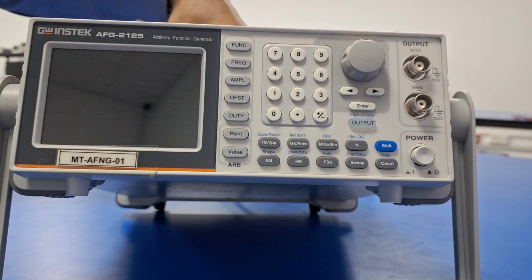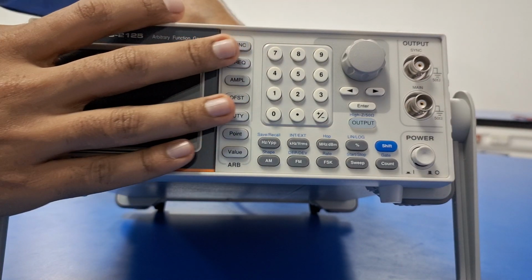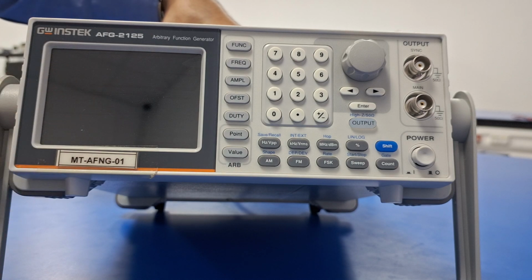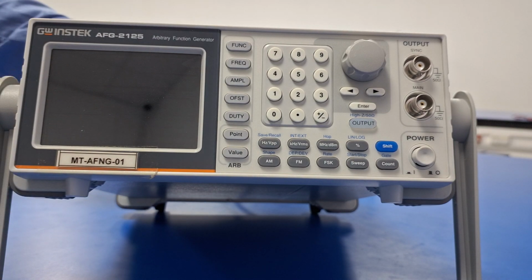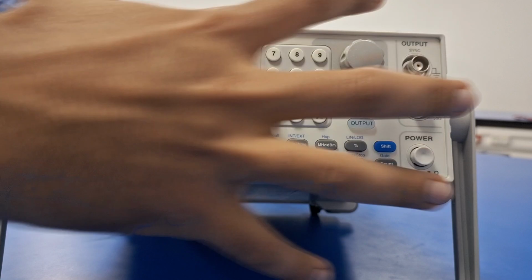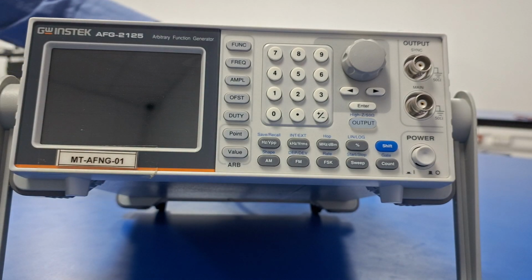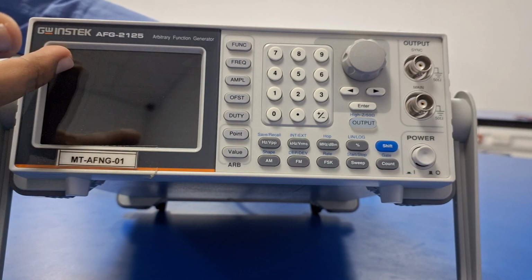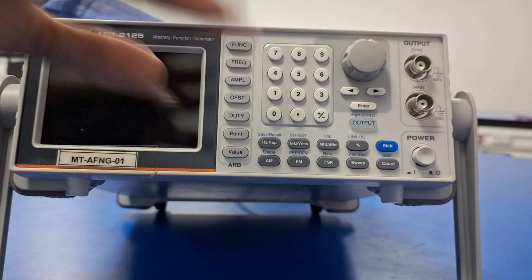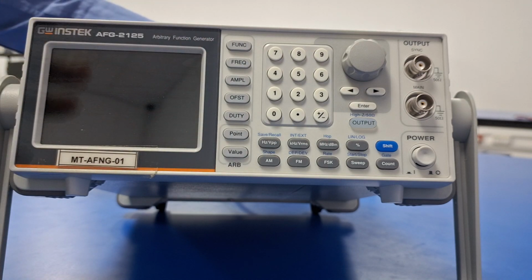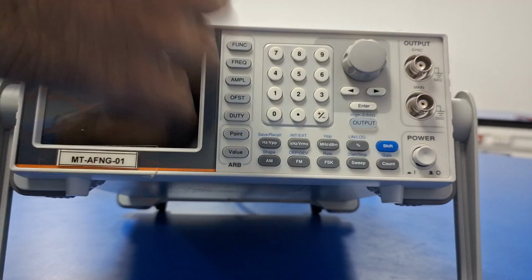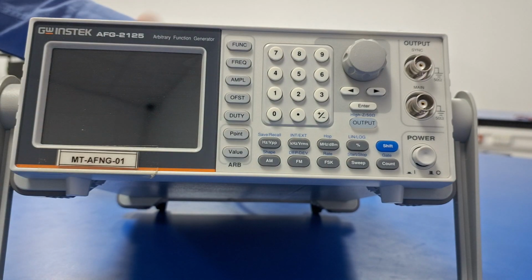Now let's move on to familiarizing the settings and functions in a function generator, also sometimes known as a waveform generator. So this is the initial setup. Again, what you see right here might be dependent on the manufacturer or the brand of function generator. Although the functions and the settings will remain the same, just the knobs will be placed in a little bit different manner.